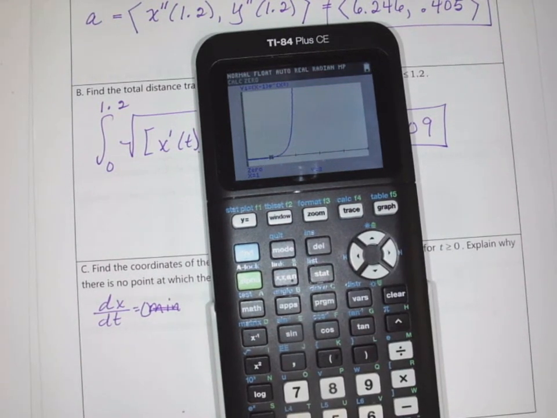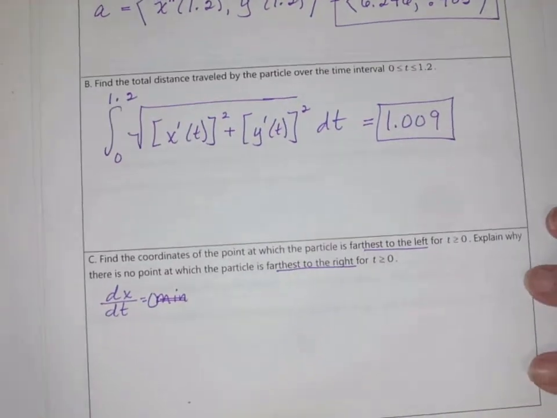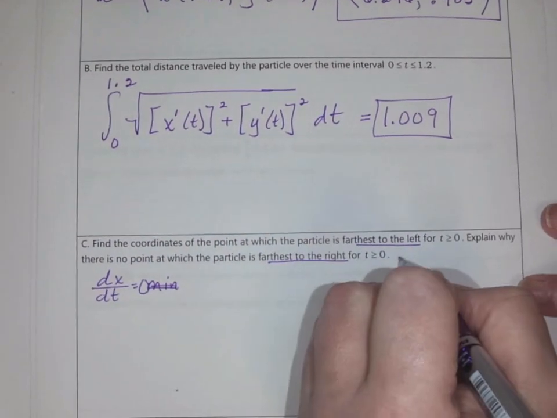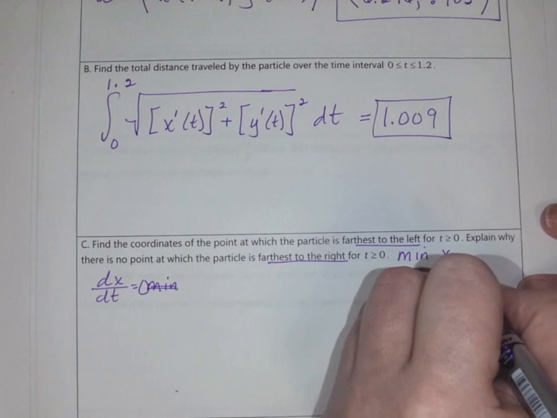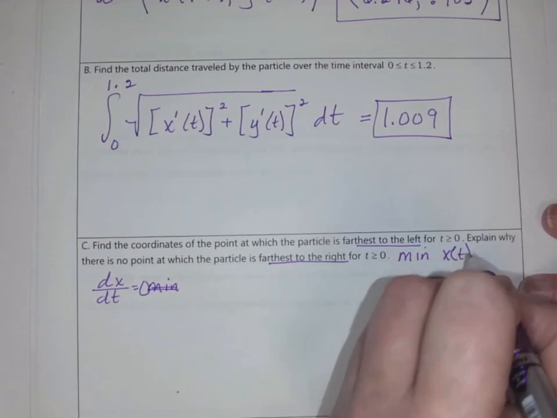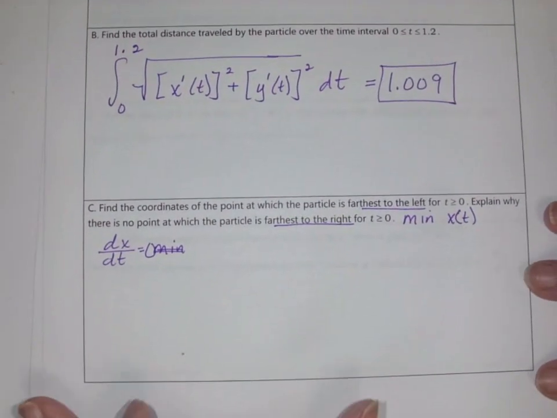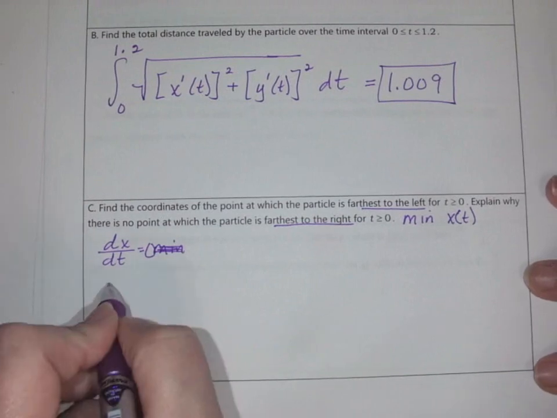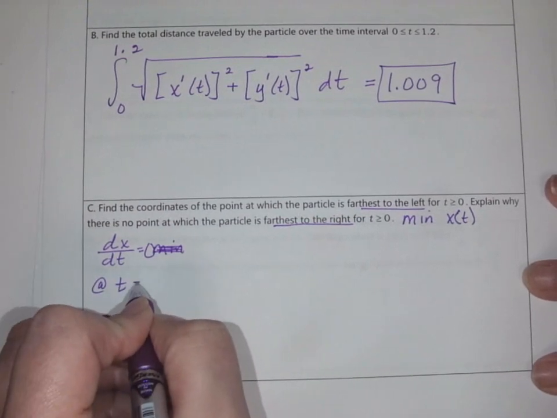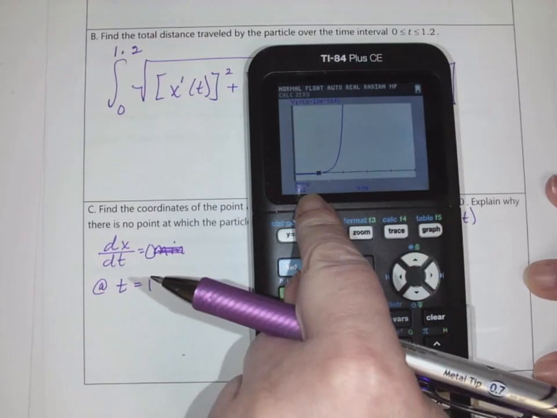All right, so my 0 is at 1. I really want a min on x of t, not x prime of t. I want a min on x of t. So I want dx/dt to equal 0, so that happens at t equals 1. That's what I just found.